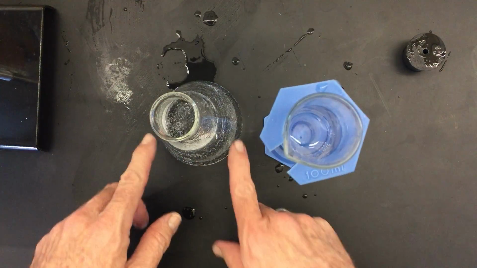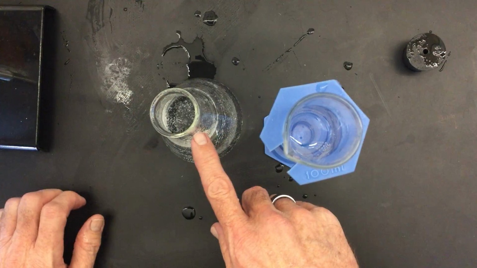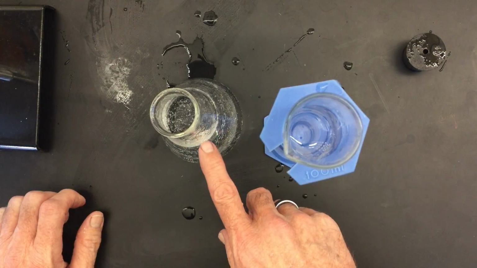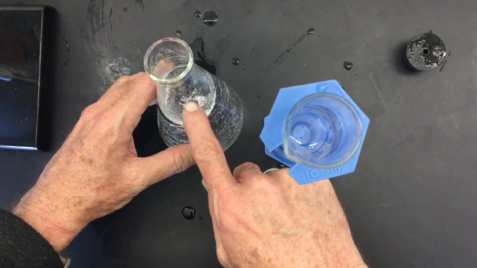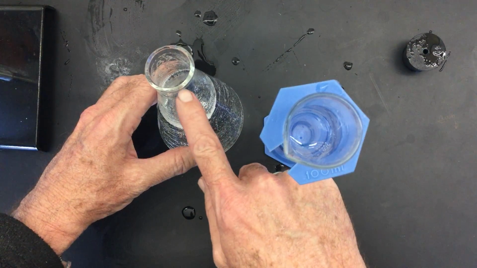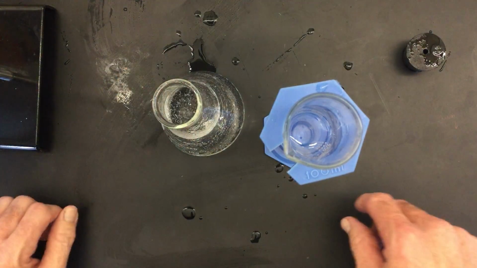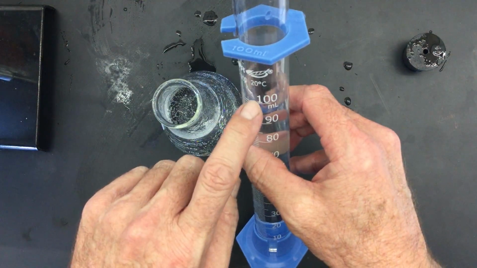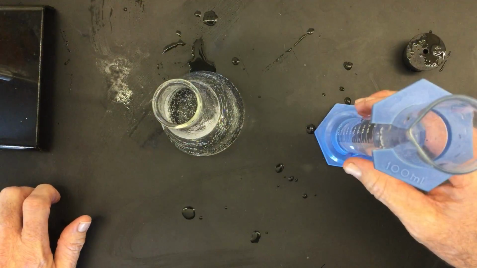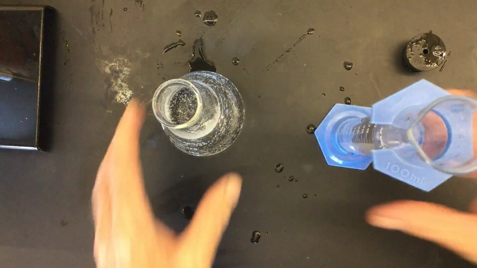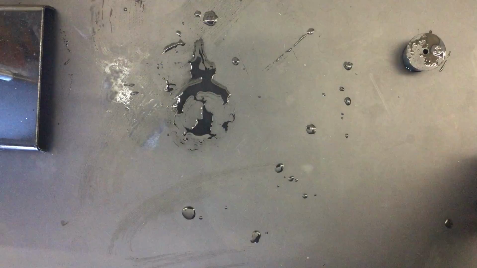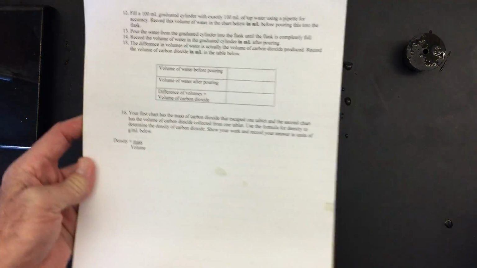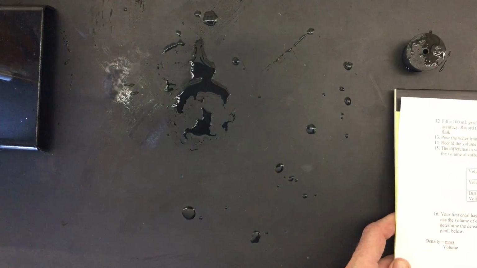So once again, the bubbles that were produced by the Alka-Seltzer were the carbon dioxide gas, and it pushed all of this water out. The water that was pushed out is equal to the volume of the carbon dioxide. So now I have this graduated cylinder that's filled up to 100, and we're going to fill this back in. On your data sheet, it says the volume of the water before pouring, that's going to be 100 milliliters.